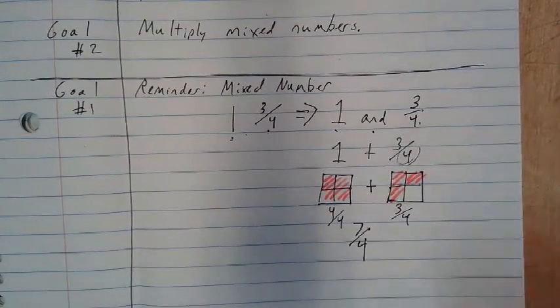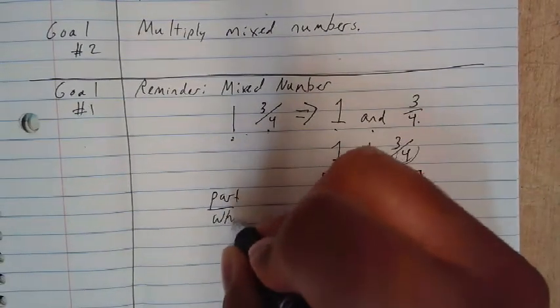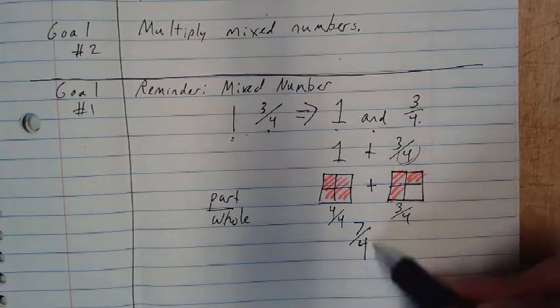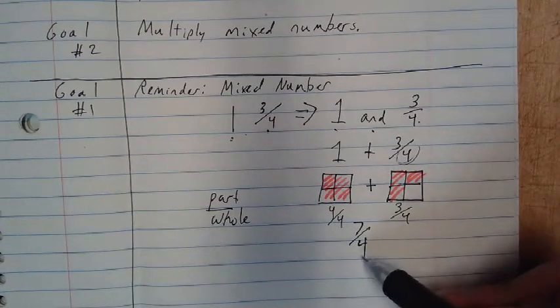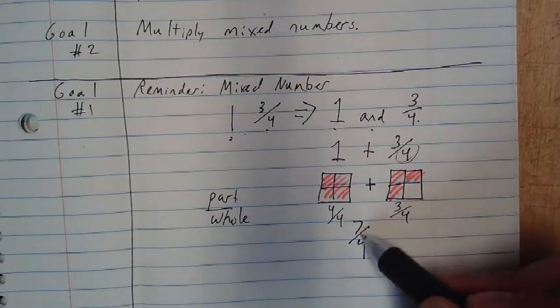And keep in mind always, part to whole. That's what a fraction is. So the whole would be 4, and we have 1, 2, 3, 4, 5, 6, 7 parts, 7/4.